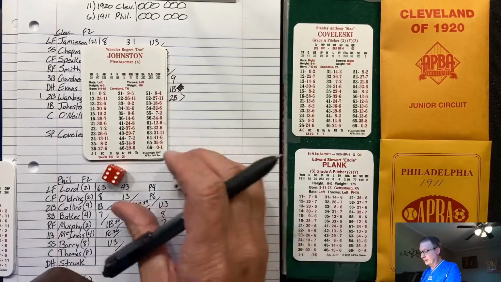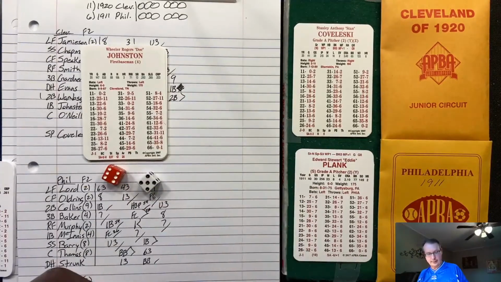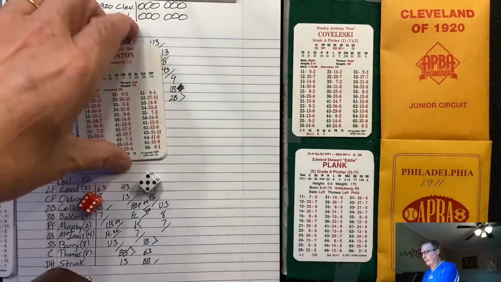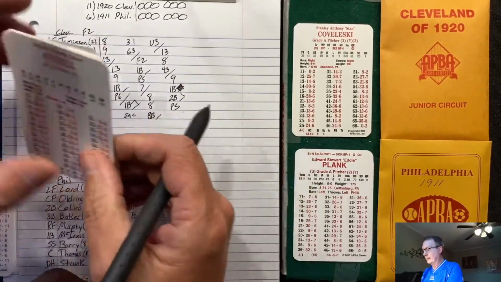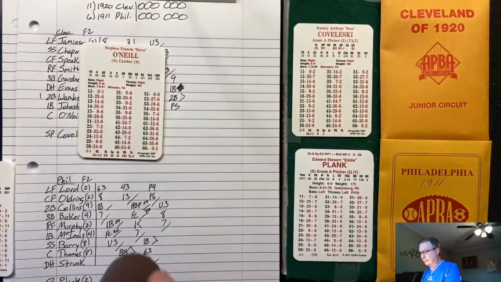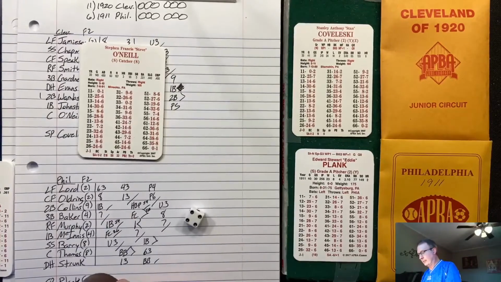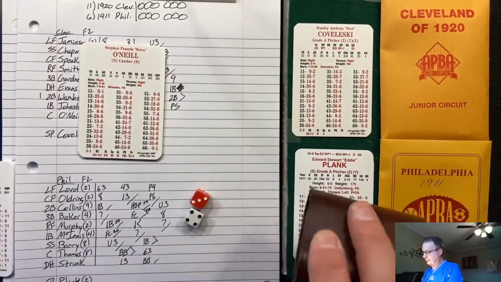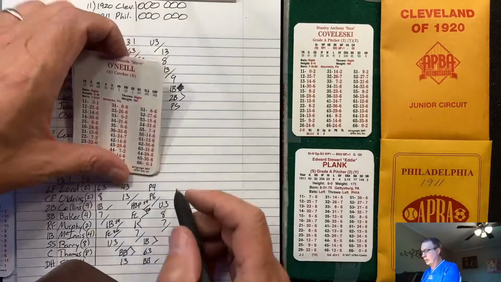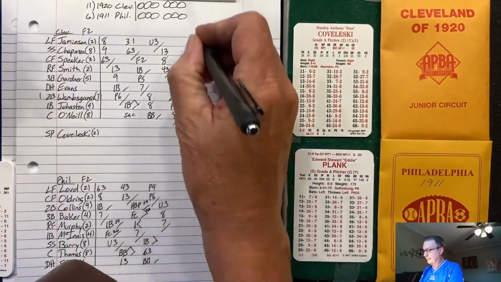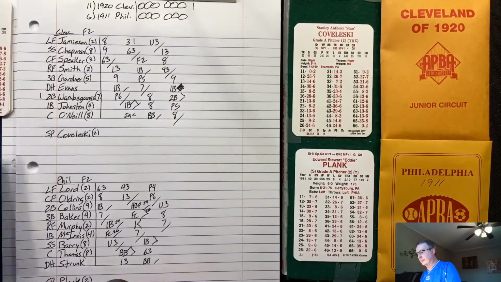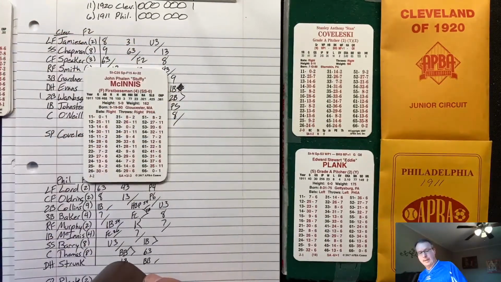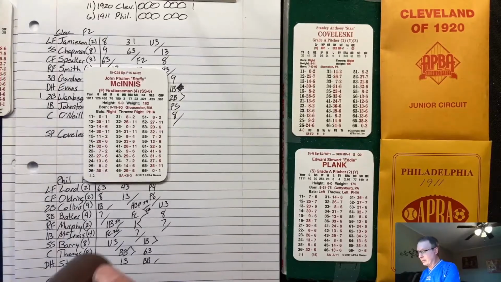Doc Johnston, 65, 35. Runner on second. Fouls out to third. 2 away. Catcher O'Neal. That's a leaner. 34-31. He flies out to center. They get a run, though. It's 1-0 Cleveland. Looking for a little upset here. Mild upset. Bottom of the 7th.